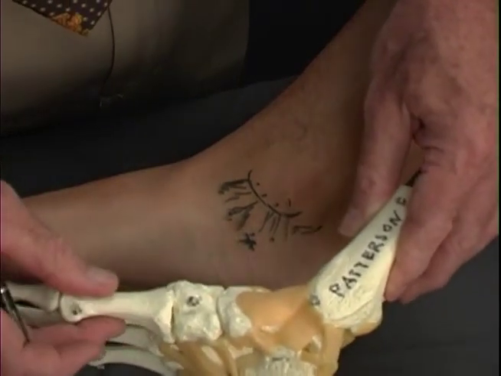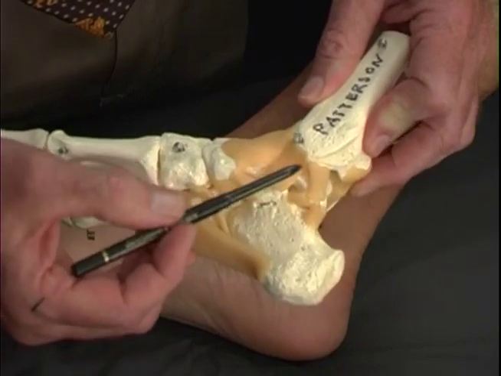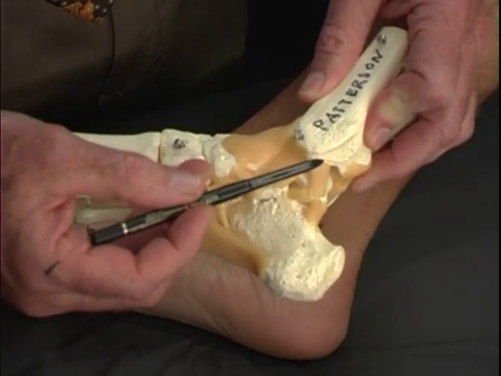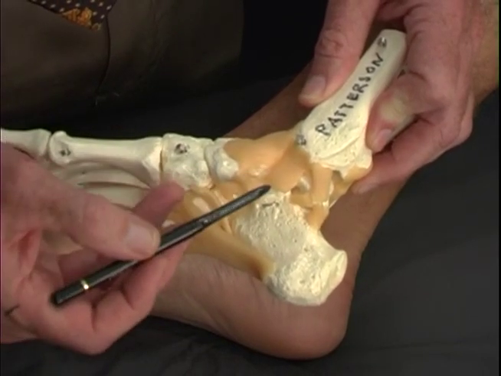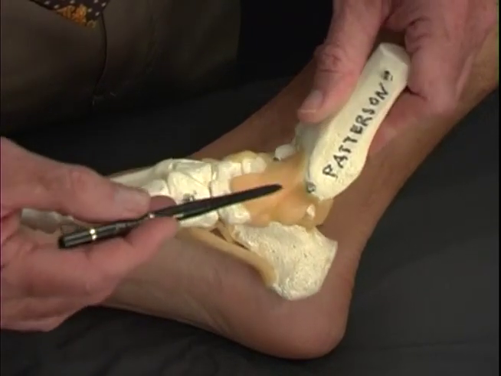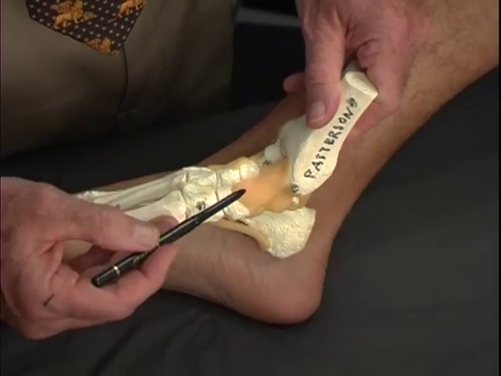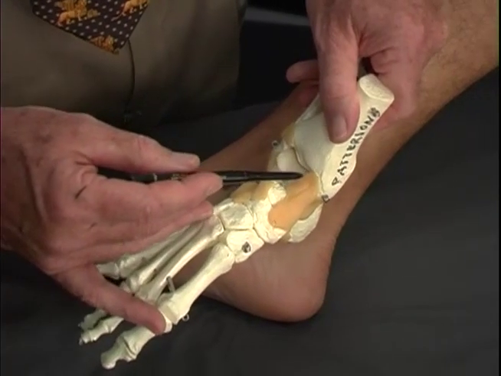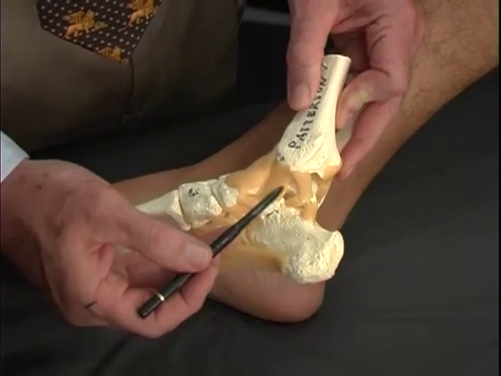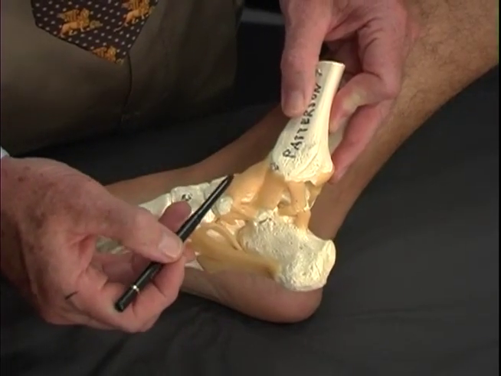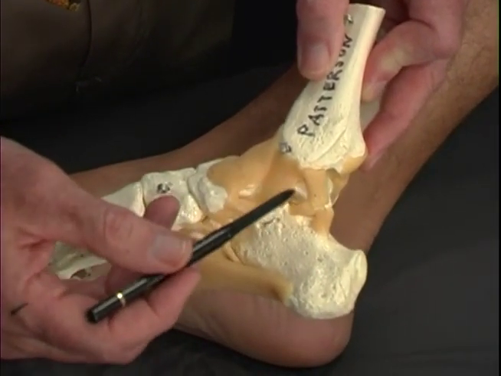If we look at the ankle model as we do this, we can see the deltoid ligament, the posterior tibiotalar portion, the tibiocalcaneal portion, and then the anterior portions with the tibionavicular and the tibiotalar portions of the deltoid ligament. And again, we've carefully palpated this entire area, marking where our painful attachments are on the malleolus.